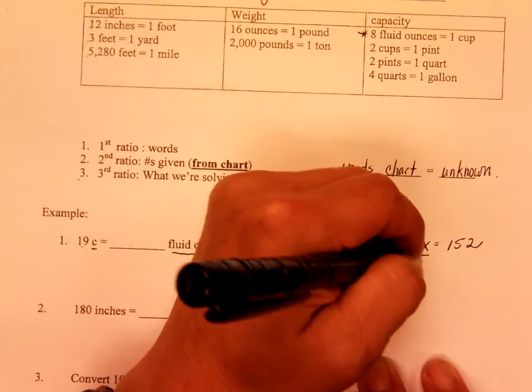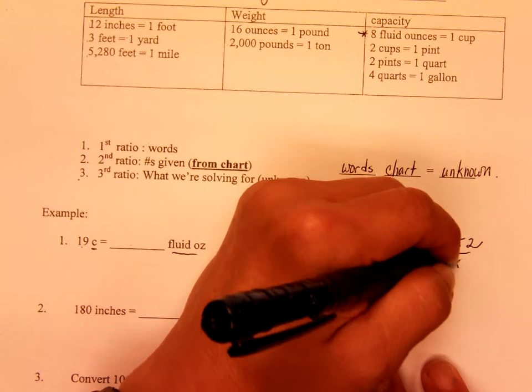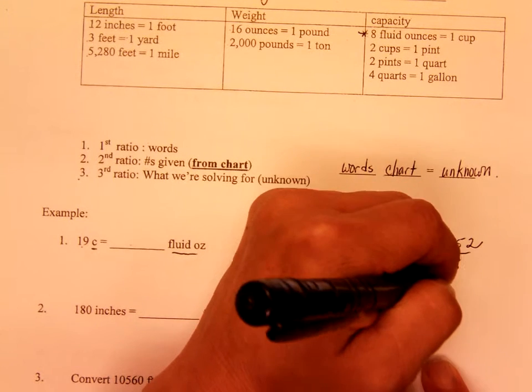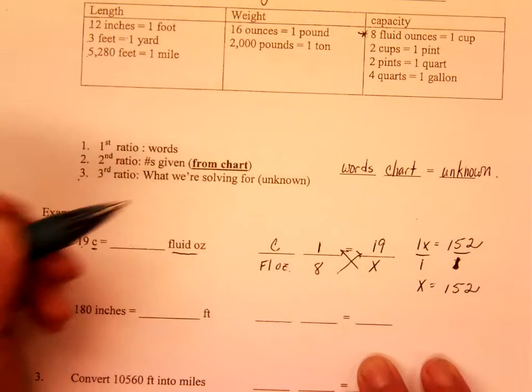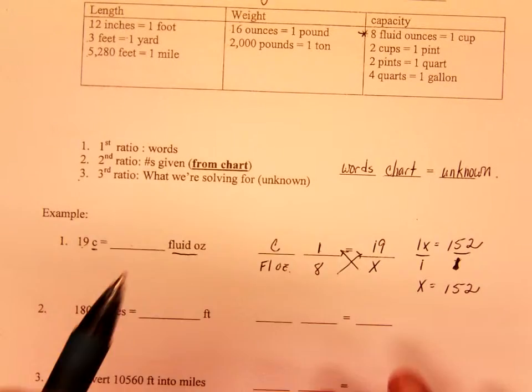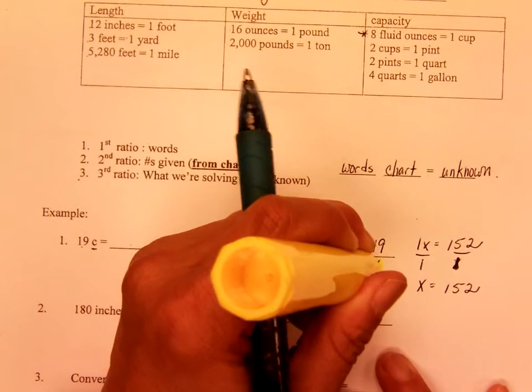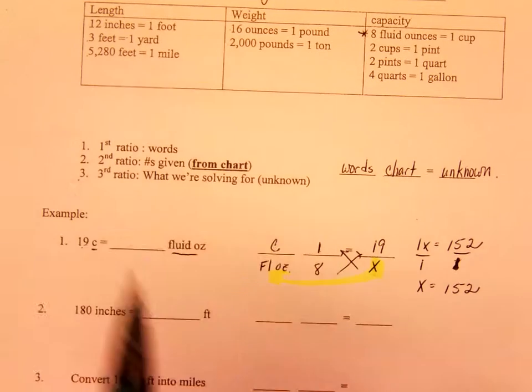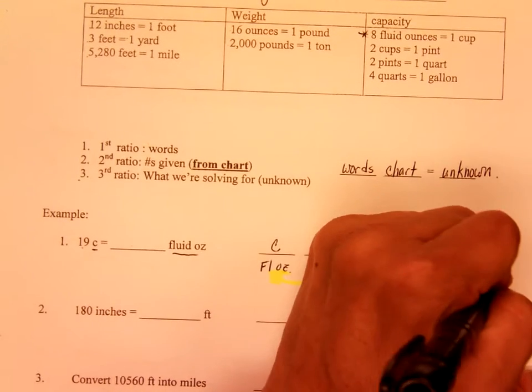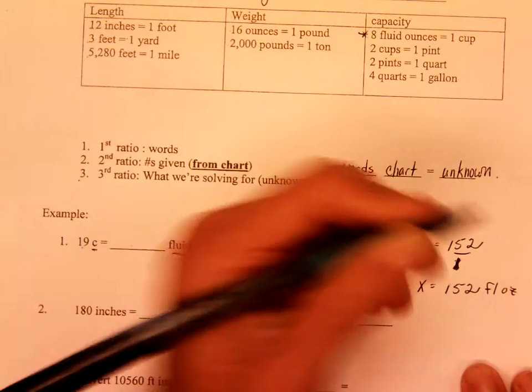You could divide by 1 on both sides, and x is equal to 152. Now look at where your x is. Wherever your x is, look up straight across, and that's going to be your word. So 152 fluid ounces.